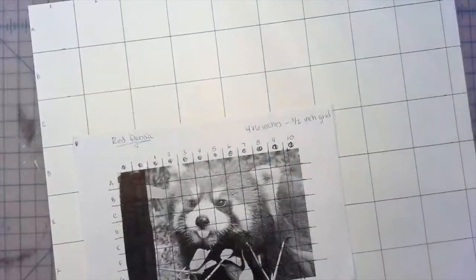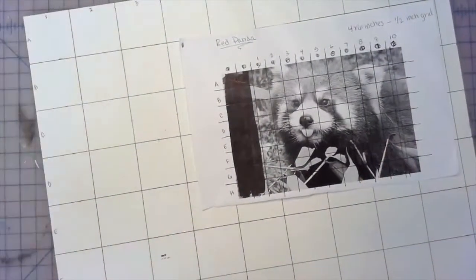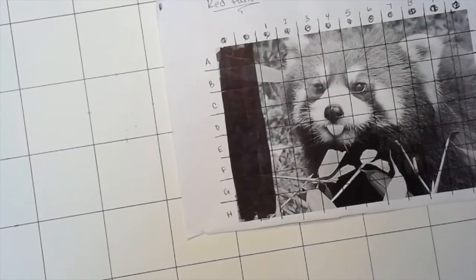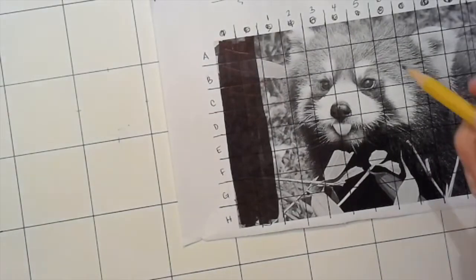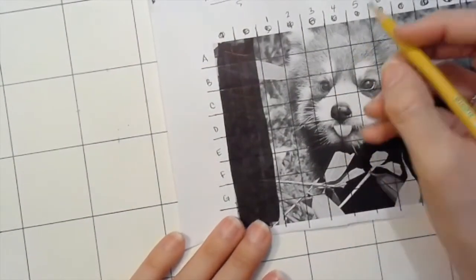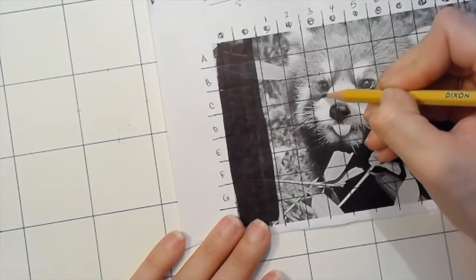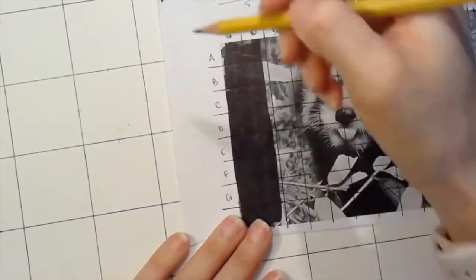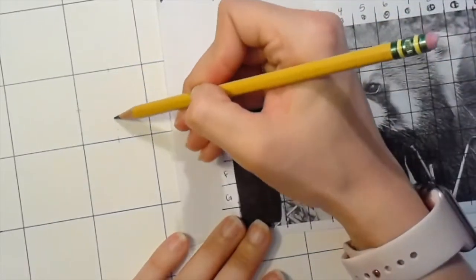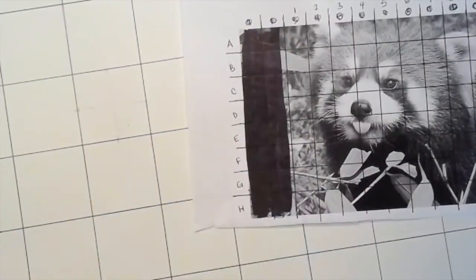Okay, so what do I know about my photo? I'm going to zoom in a little bit so you can see. I know that the corner of the eye is just barely in this first quadrant.